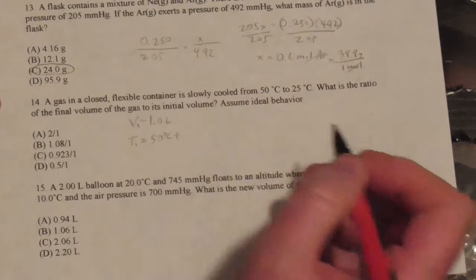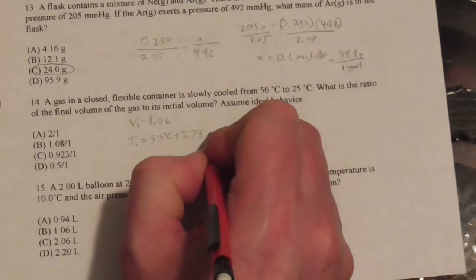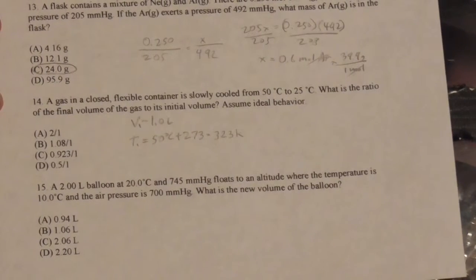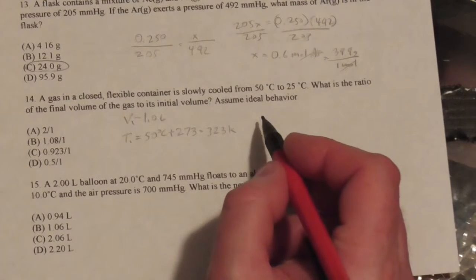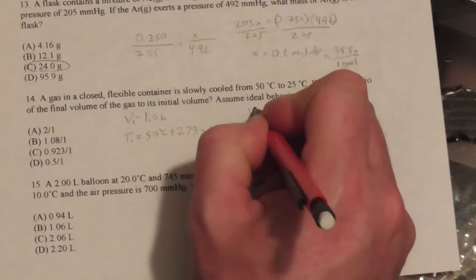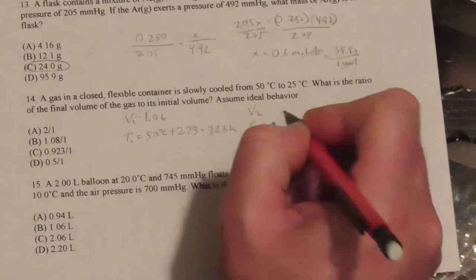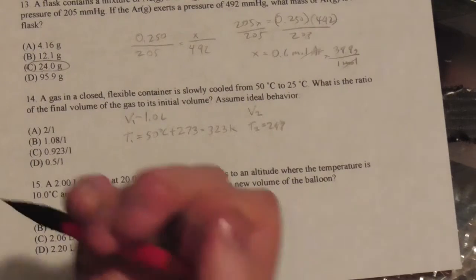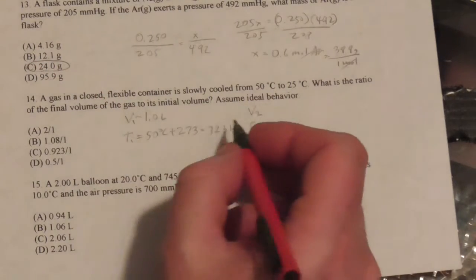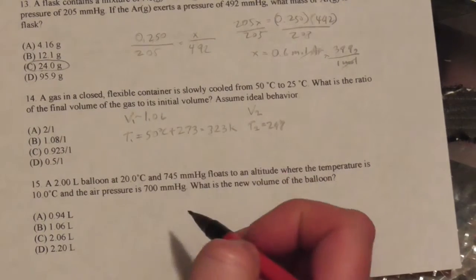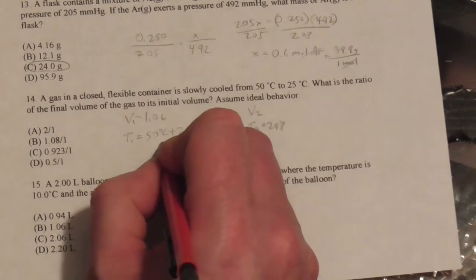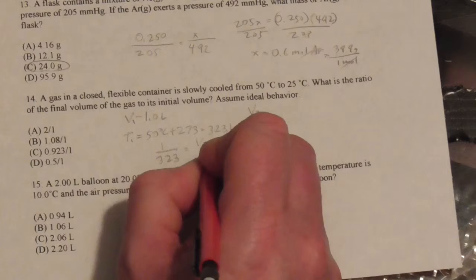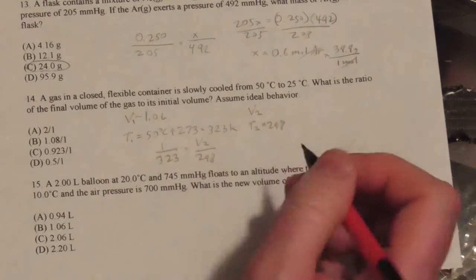Which would have to be converted into Kelvin to become 323 K. And then my V2, I don't know, and my T2 is 298, so I'm cooling it down. I shouldn't expect a tremendous difference. What I'm going to do is solve for V2 and then find the relationship to V1. So it is 1 over 323 equals V2 over 298.